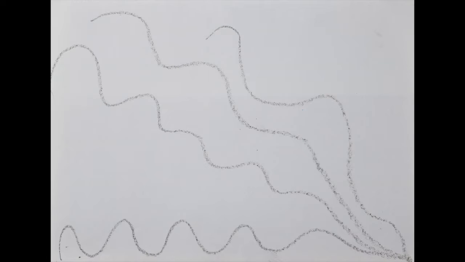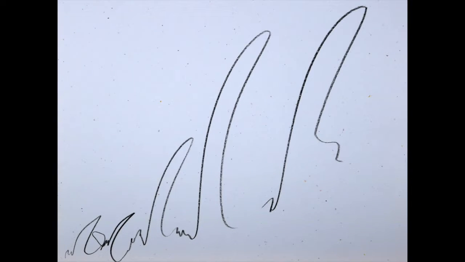The excited lines are often drawn with a burst of energy. Notice that the page can hardly contain them. They have a speed and spontaneity that is exciting to the eye.